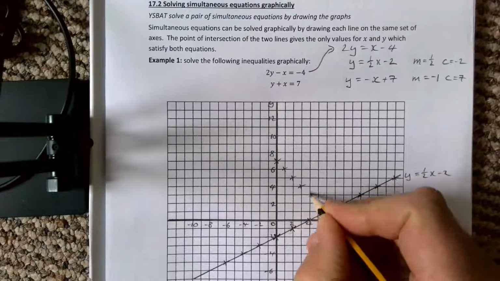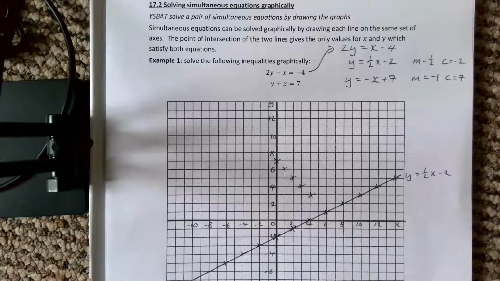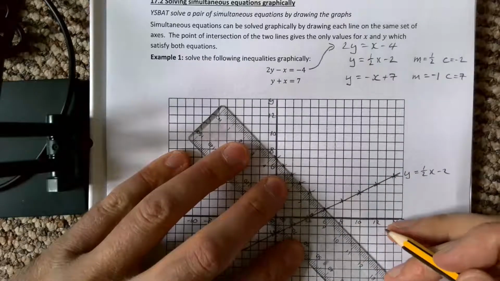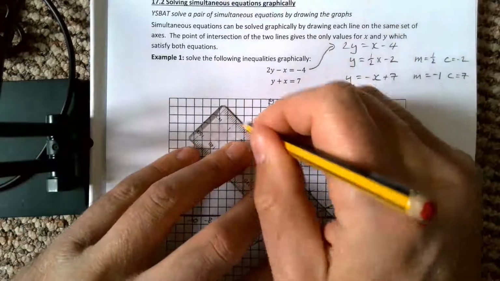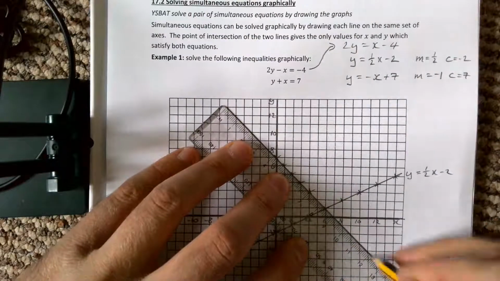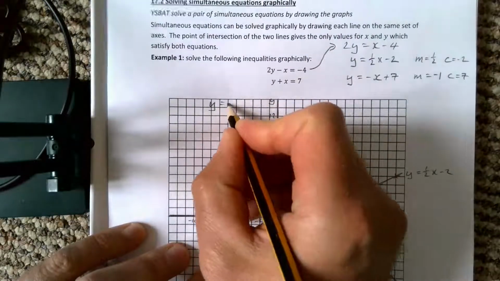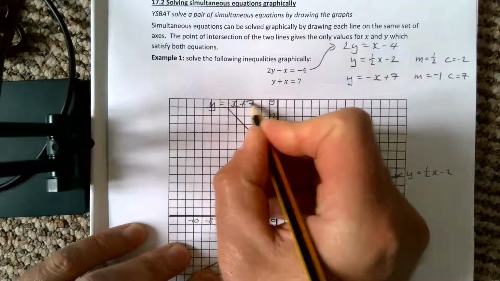This one's nice and straightforward, so there'd be no hassle. And so I can extend my line on out like this. It goes all the way across and down. The name of that line, as I said, is y equals minus x plus 7.